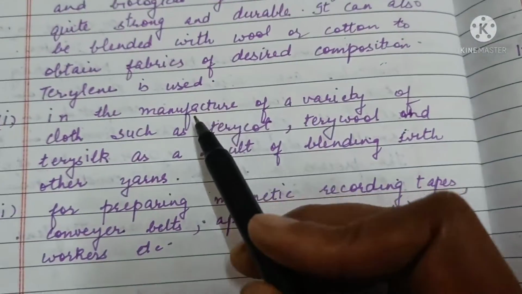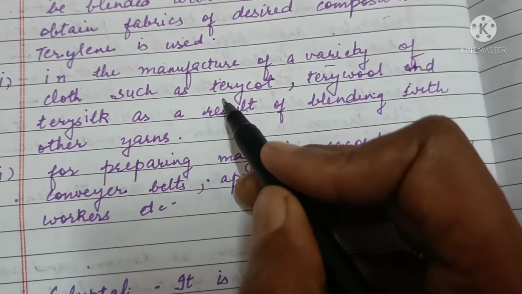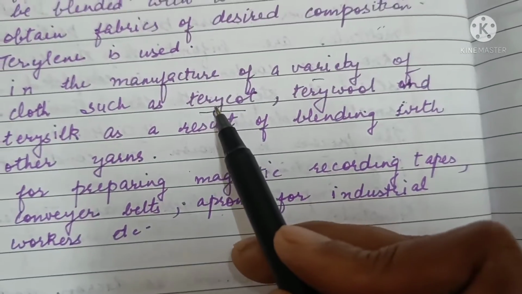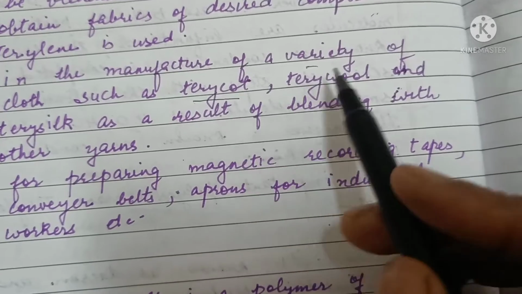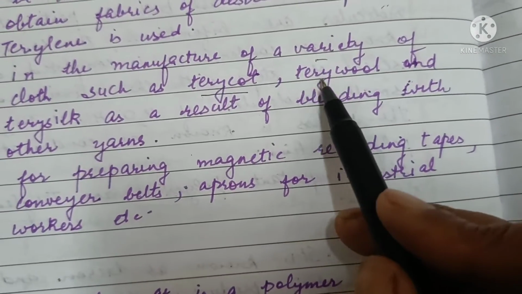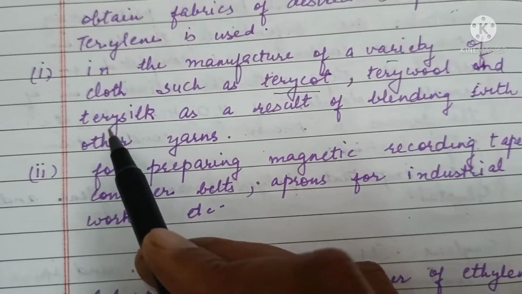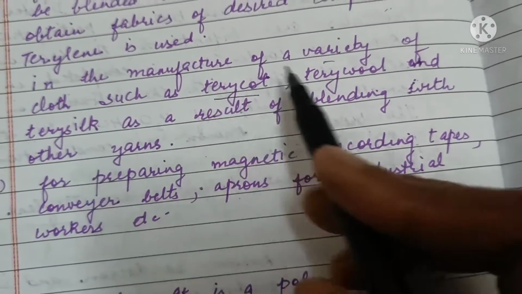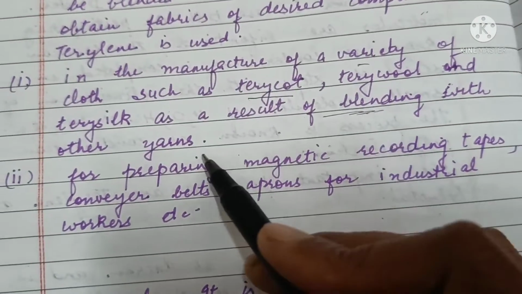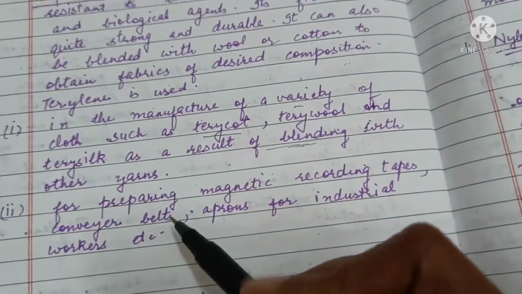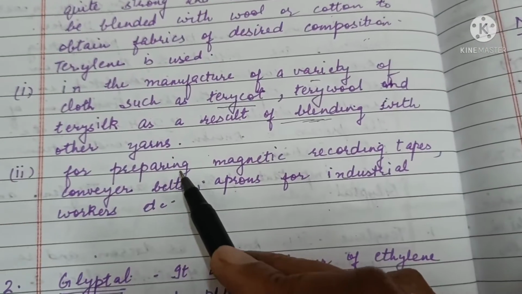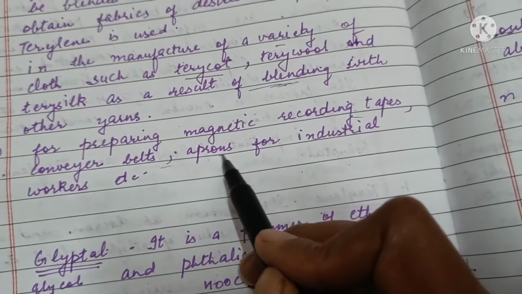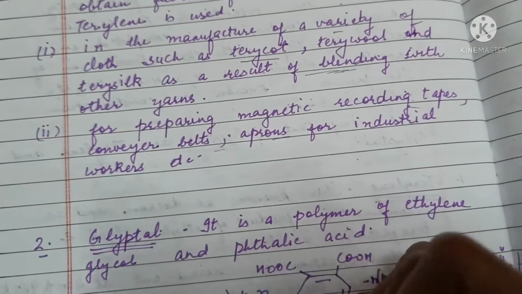The Terylene is used in manufacture of variety of cloths such as terrycot, a blended fiber of Terylene and cotton; terrywool, a blended fiber of Terylene and wool; and terrysilk, a blended fiber of Terylene and silk. So as a result of blending with other yarns, we get variety of cloths. Then it is also used for preparing magnetic recording tapes, conveyor belts, aprons for industrial workers, etc.